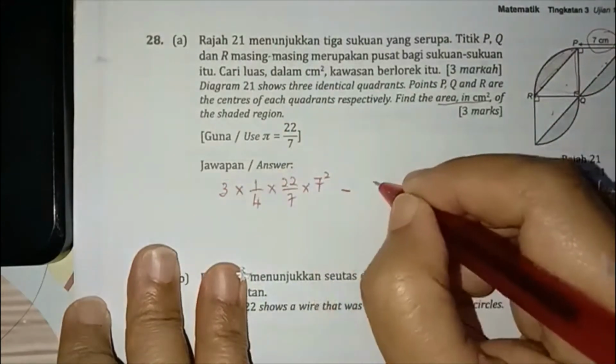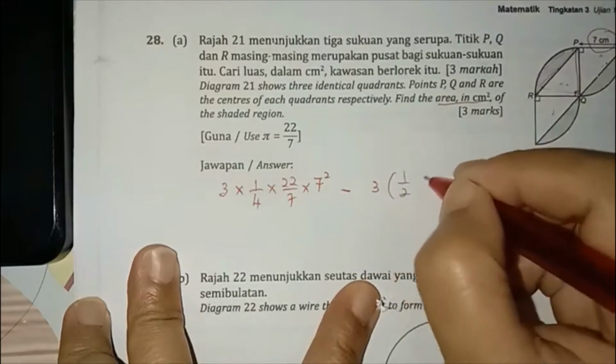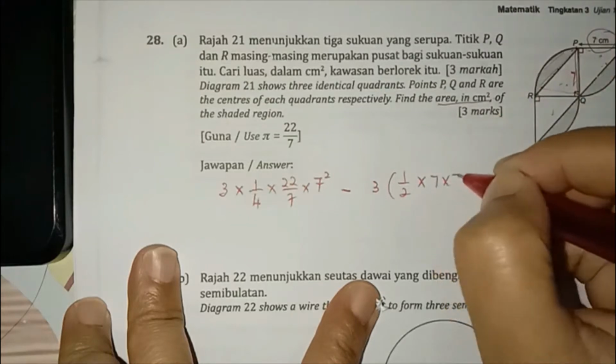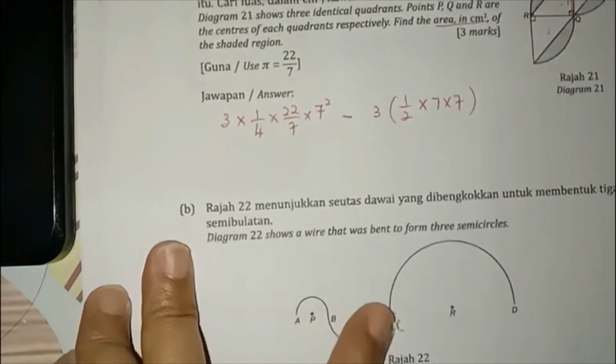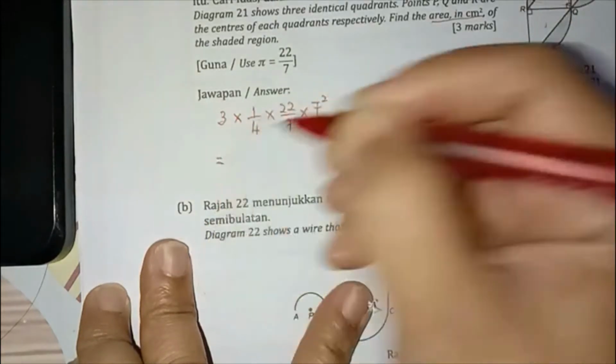Then minus, there are 3 triangles, half times, this one 7, here also 7, so 7 times 7. Okay, so you can simplify, so you will get the answer.